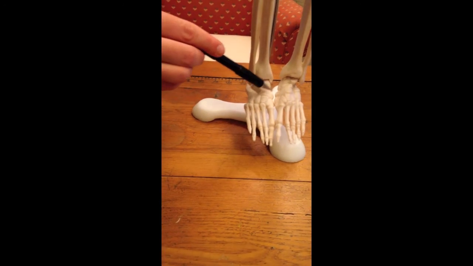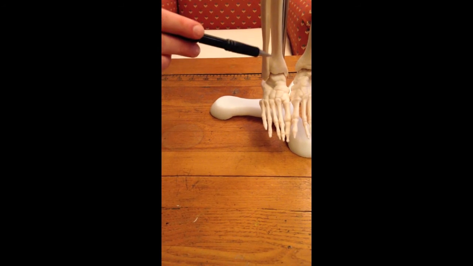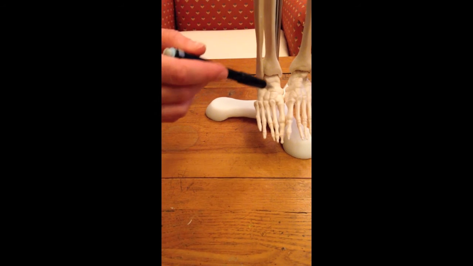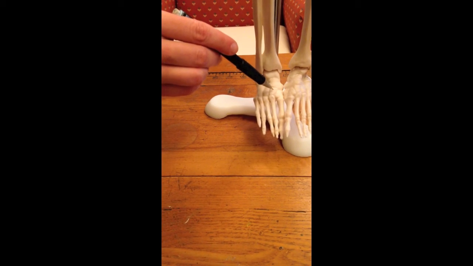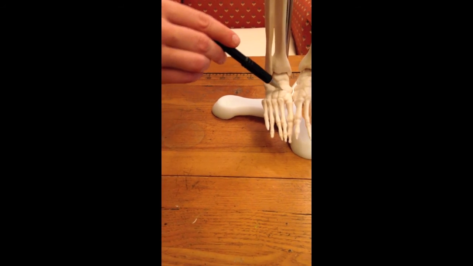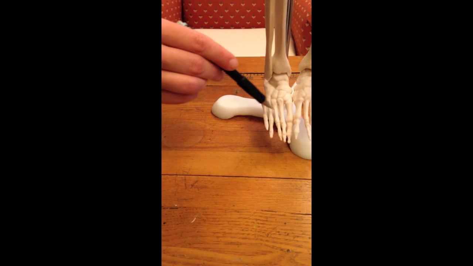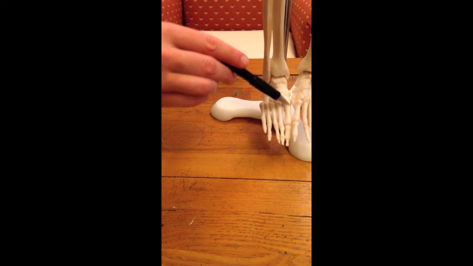The navicular bone right here. The medial cuneiform bone is right here. The intermediate cuneiform bone is right here, and the lateral cuneiform bone is right here. The metatarsals are right here, and the phalanges are right here, and then the hallux is the big toe.